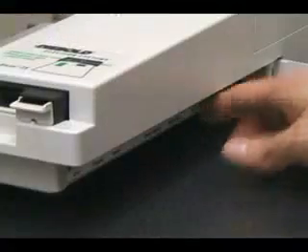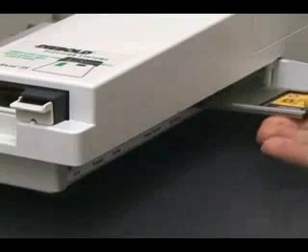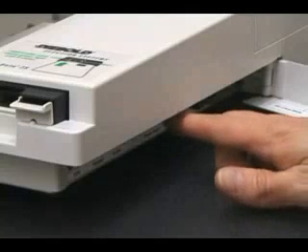Next, we remove any memory card that is already in the machine and insert our prepared memory card. We press the power button to boot the machine. When the machine boots, it will automatically install our malicious software for us.